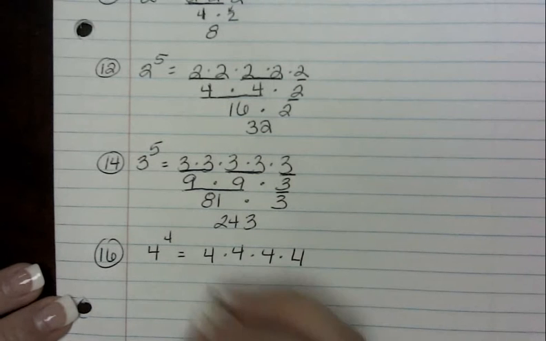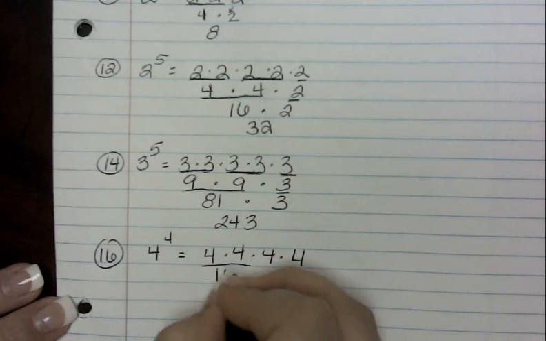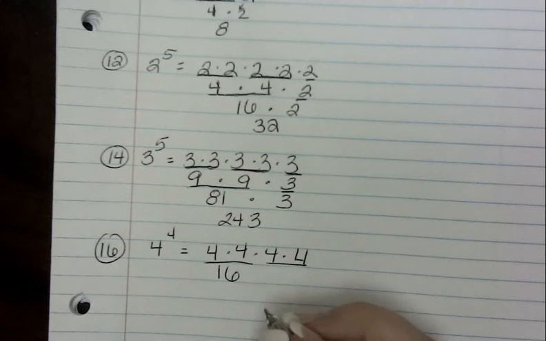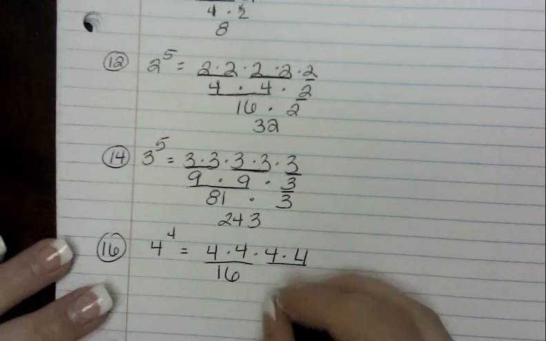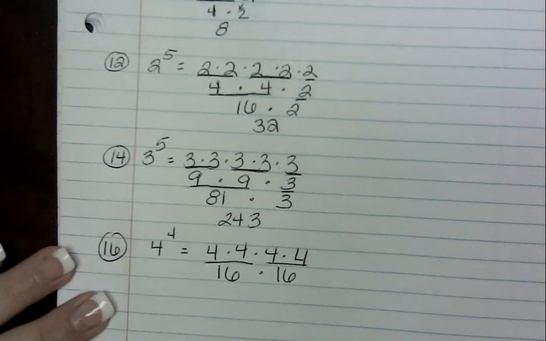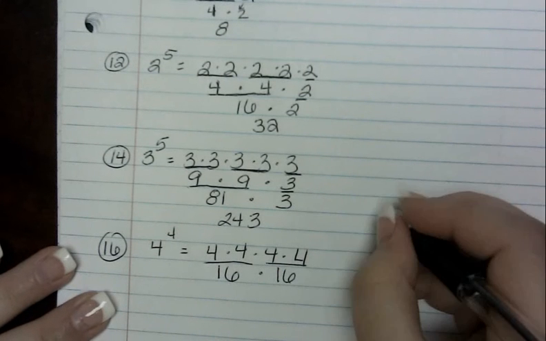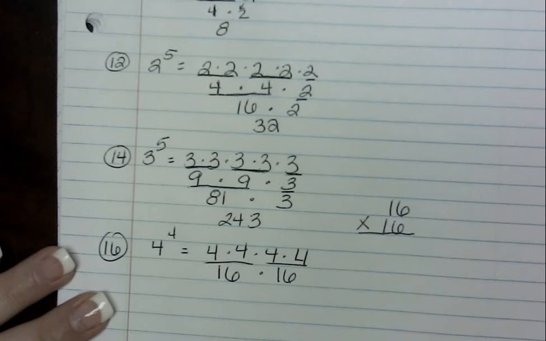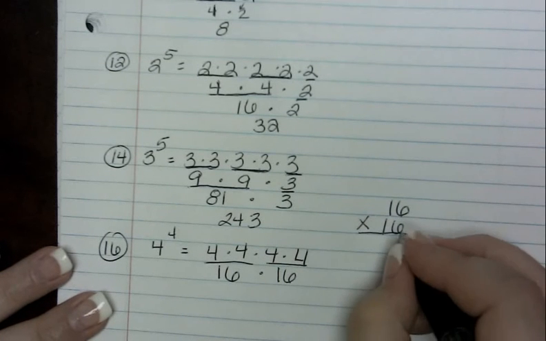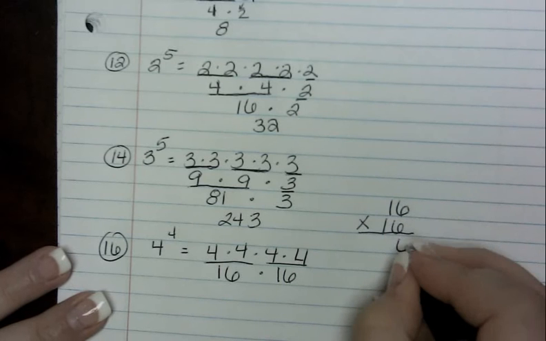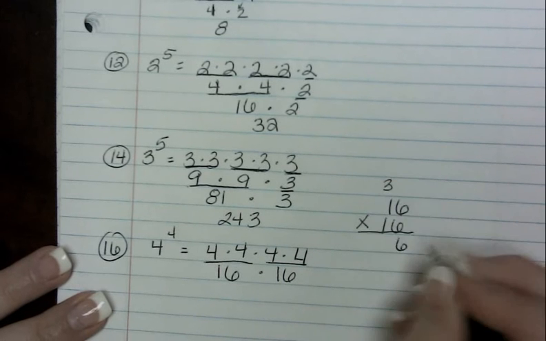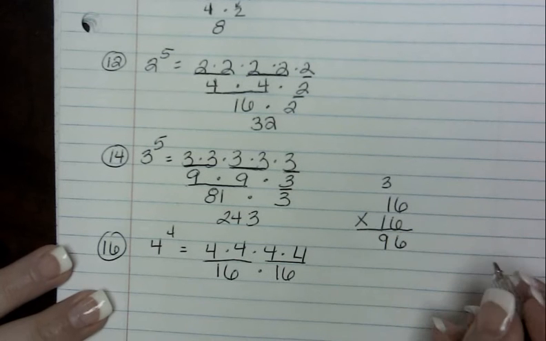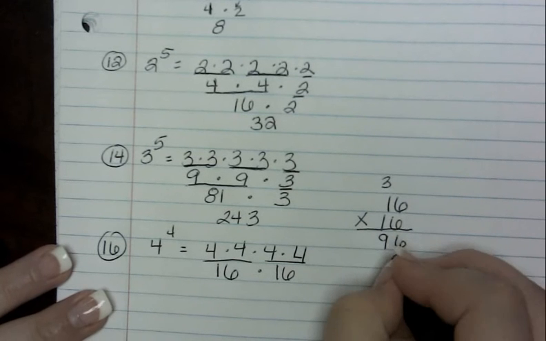So that 4 times 4 is 16. That 4 times 4 is going to give me 16. And then we have to multiply 16 and 16. So to multiply these together, 6 times 6 is 36. And then 6 times 1 is 6, plus 3 is 9. Then when you go down here, you add your 0.